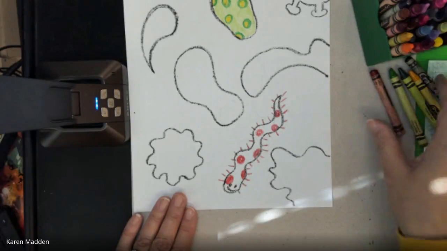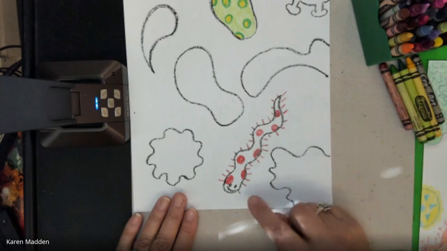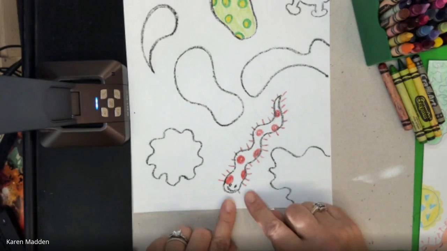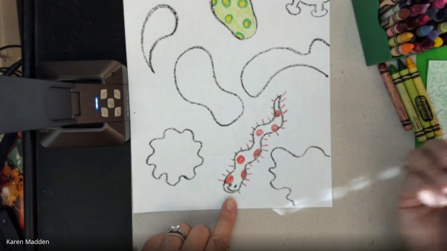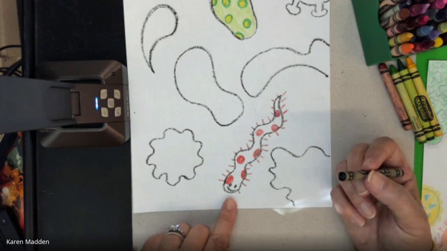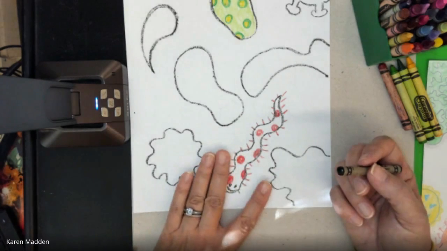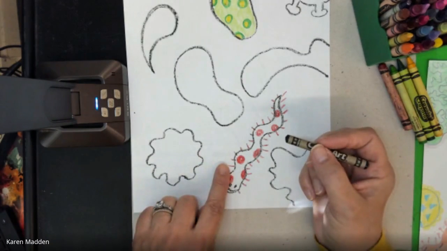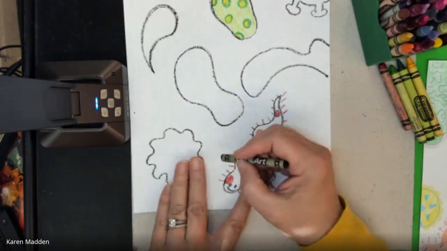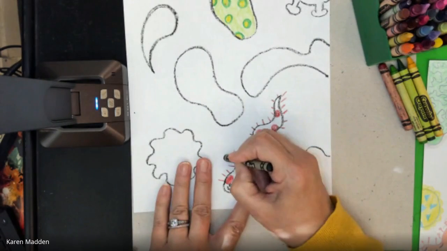Now I want to create some movement. I want it to look like this little fella is moving along on the page. So I'm going to use lines to indicate movement. Now we're going to pretend like these are inside the body. So you will have lines that kind of flow in the same direction as your art.